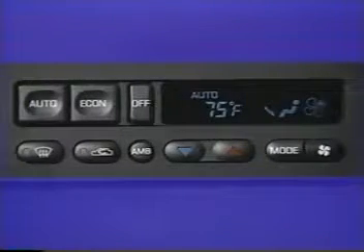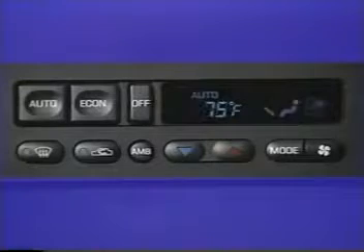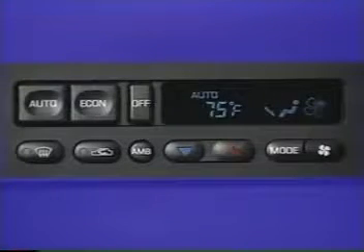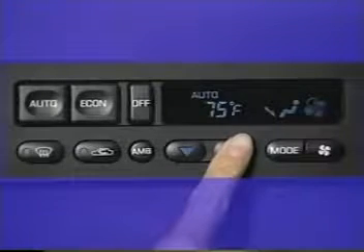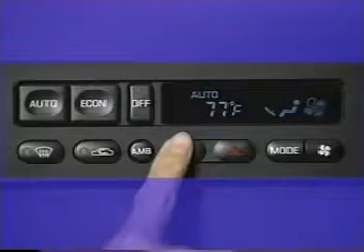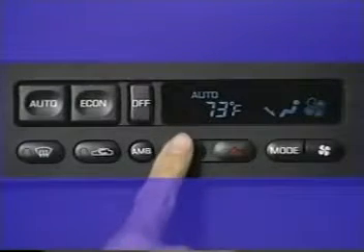This is the ambient switch. If this switch is pressed, the ambient temperature will be displayed for 5 seconds. These are the hot and cold switches. If these switches are pressed, the set temperature can be varied at intervals of 1.0 degree Fahrenheit.